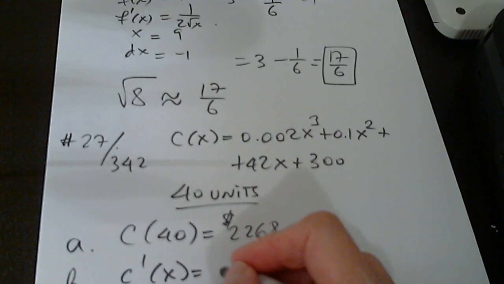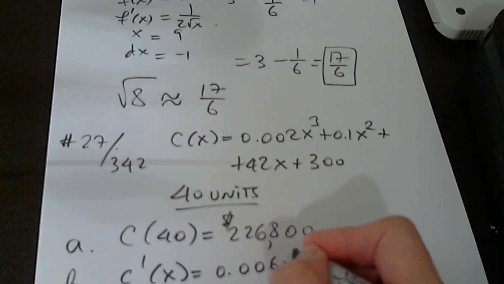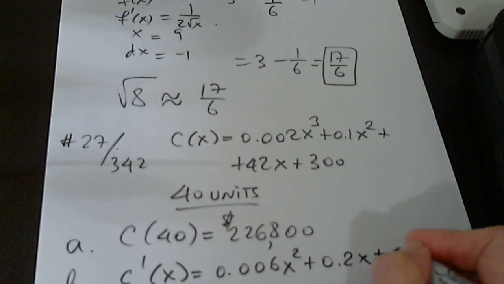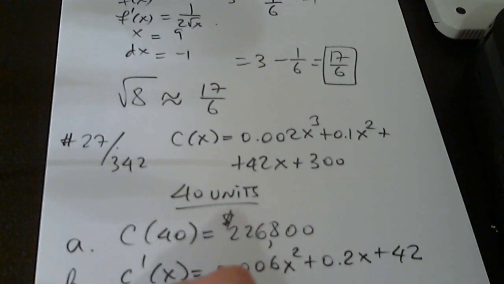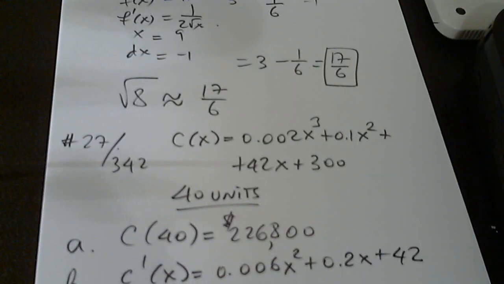So I bring down 0.006x squared plus 0.2x plus 42. I'm going to enter this in the calculator as a second function. As a second function, I'm entering 0.006x squared plus 0.2x plus 42. I already entered 40. Just give me the answer. So the answer is 59.6.